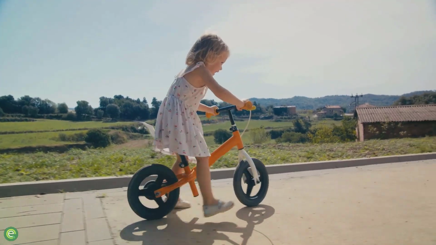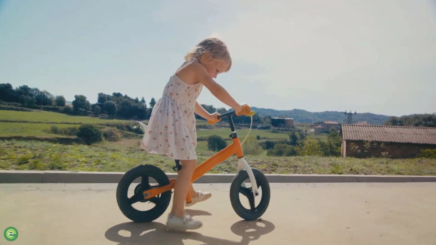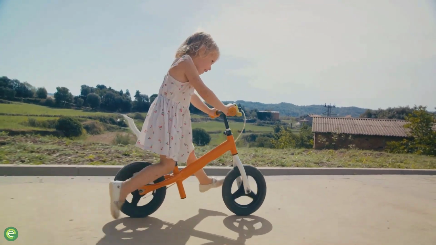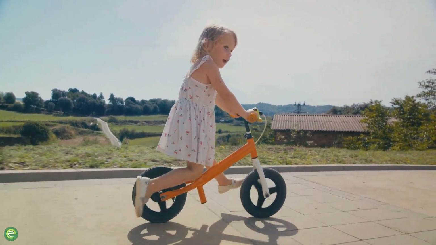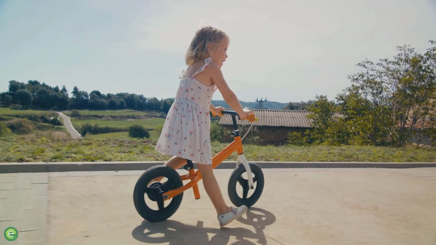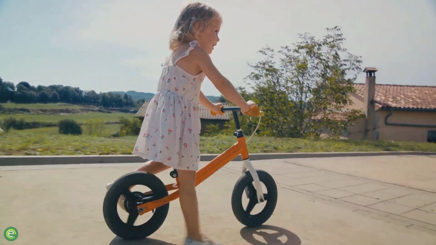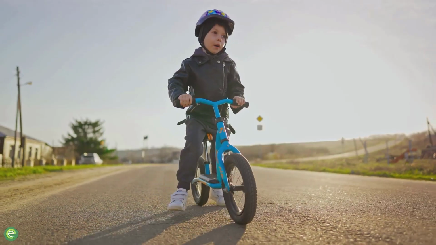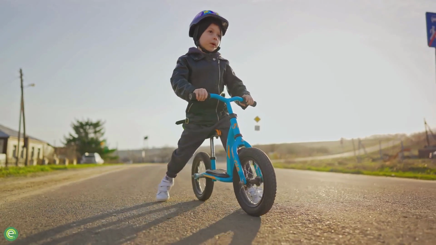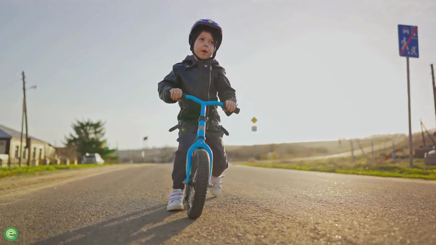Here's where the model training steps in. The AI model has a set of internal parameters, kind of like the child's sense of balance and coordination. During training, these parameters are adjusted to minimize the difference between the model's predictions and the actual outputs in the training data.